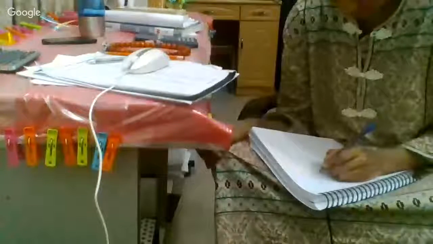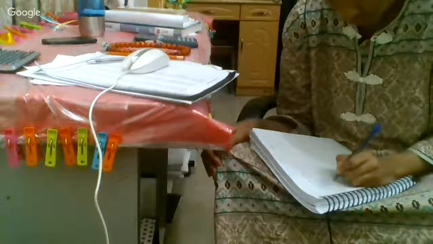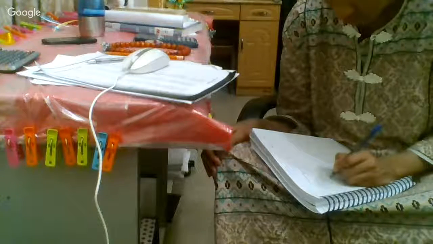I'll finish that off. And what I'd like to do is find an intersection with this set. Their intersection will be another set.